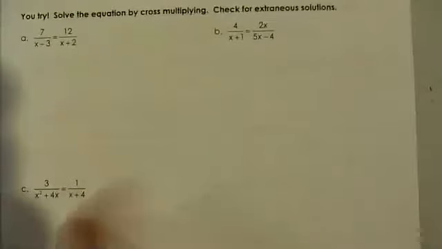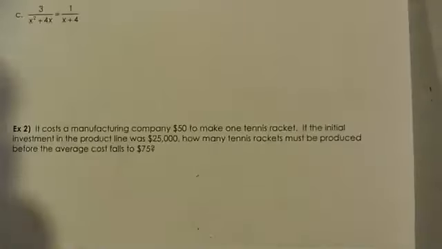All right. So the flip side, now we're down to a few that you can try. And then we have a story problem. Let me jump down to the story problem real quick.